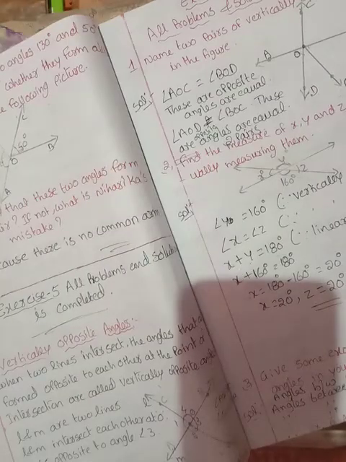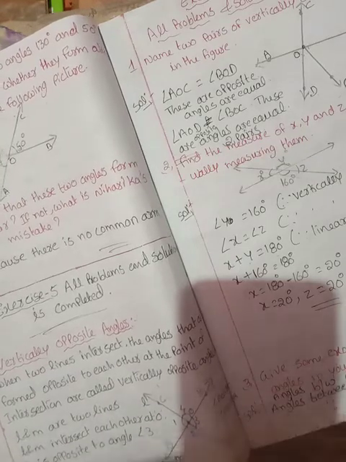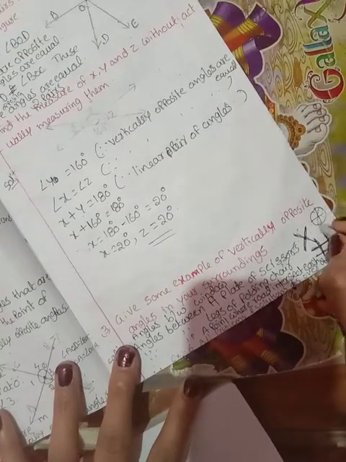Train track. Okay, Gagan, you understood neatly. Our textbook covers all these examples. Bicycle wheels are one more example. A train track, a railway track, and a road are also examples.